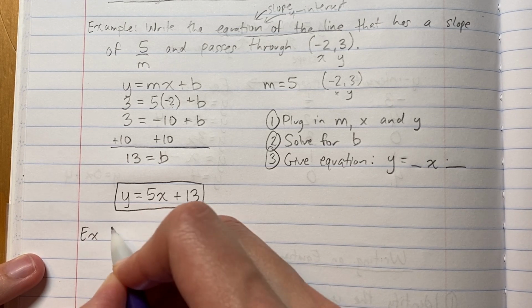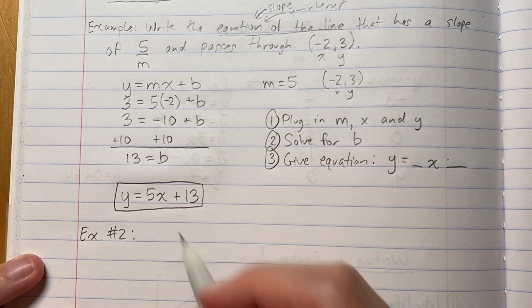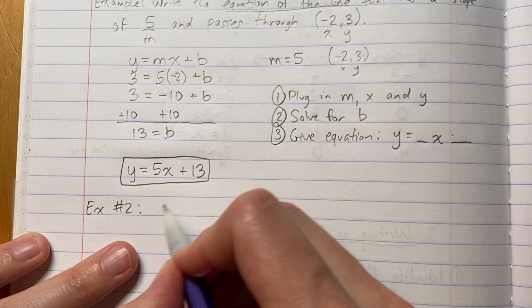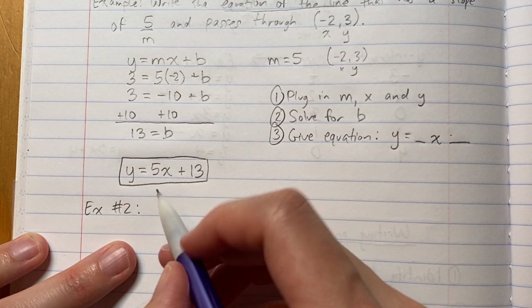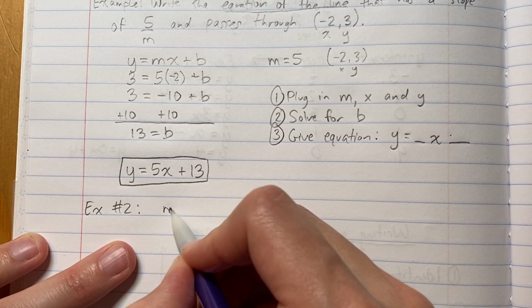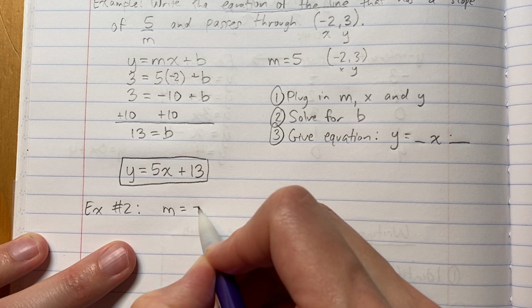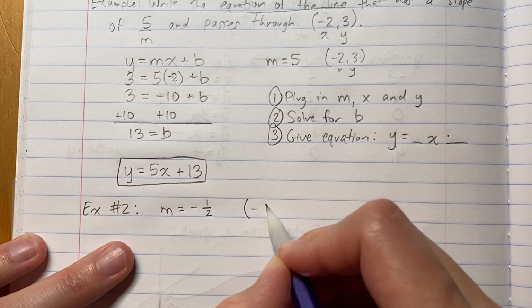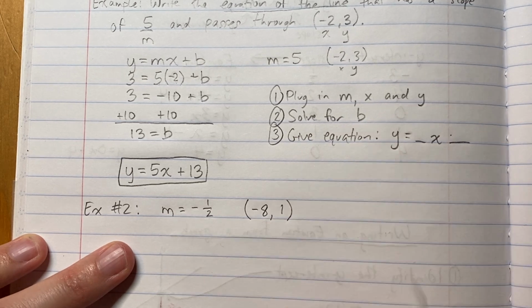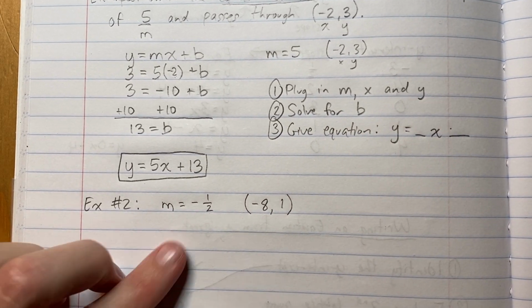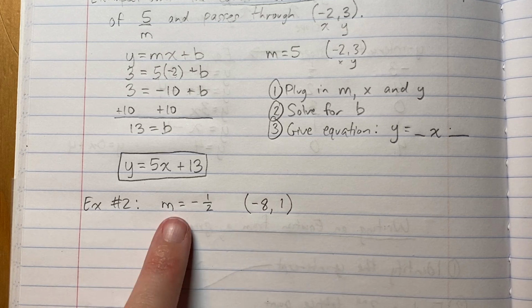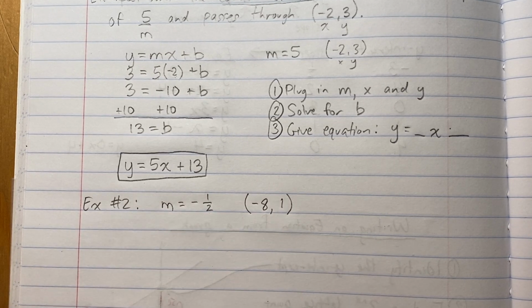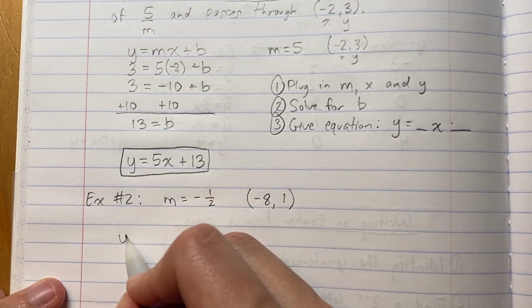One more example. Okay, now let's say this time rather than write out this whole thing, right? I want the equation of the line, and I want the slope to be, look, -1/2. Okay, don't be scared. And I want it to go through the point -8, 1. Okay, so it's like, imagine this says, right, the equation of a line that has a slope of -1/2 and passes through -8, 1.